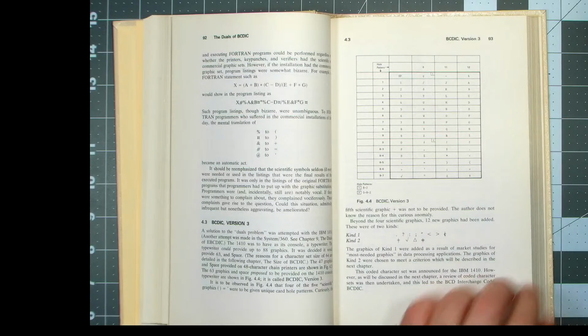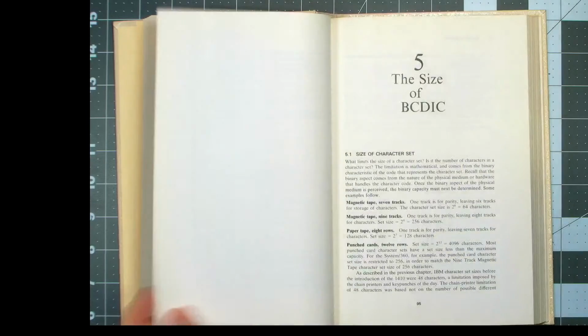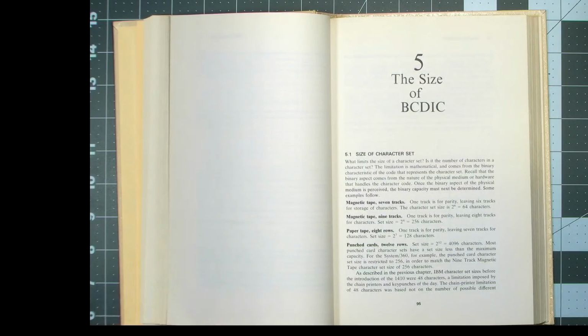And then version 3 of BCDIC came along. The size of BCDIC. I'm sure there's a joke here, but I can't even come up with that. What limits the size of the character set? It's the number of characters in the character set. It's a very philosophical question. Notation is mathematical.